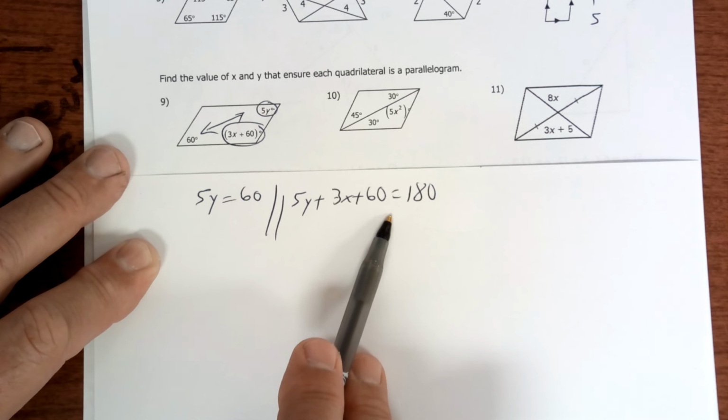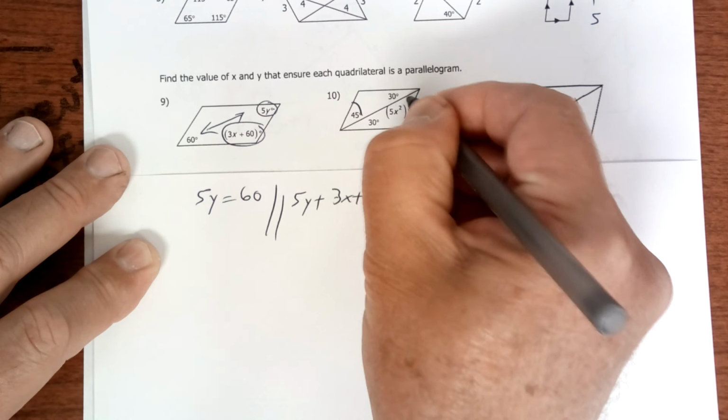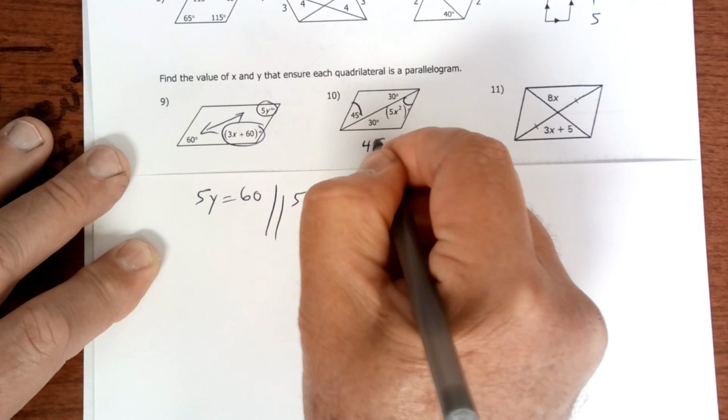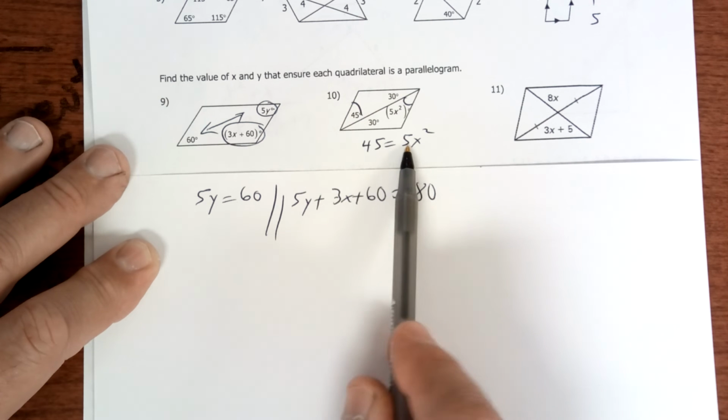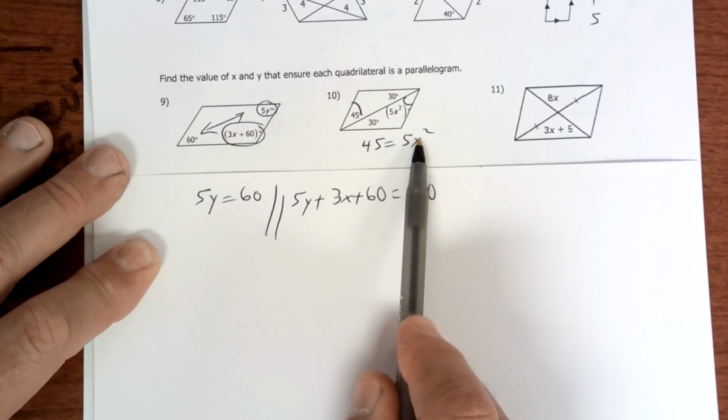This one right here is alternating interior, so these are going to be equal. So 45 is going to be equal to this, and then you got to know how to solve it. Well, you're going to divide by 5, and then you're going to take the square root. All right, that's enough on that side, and you can try those.